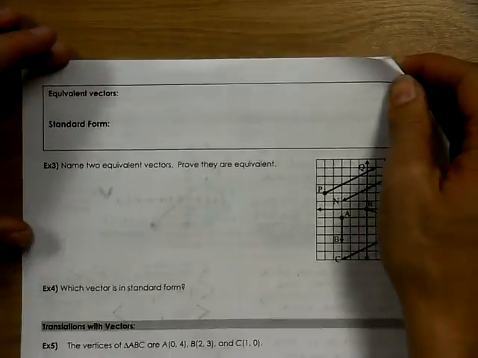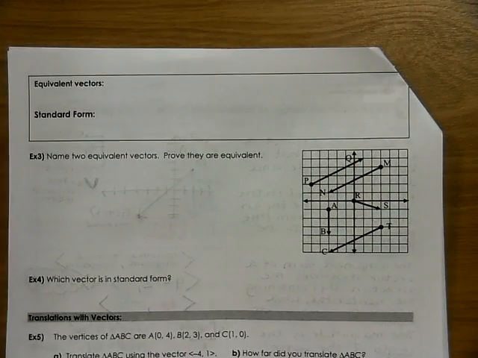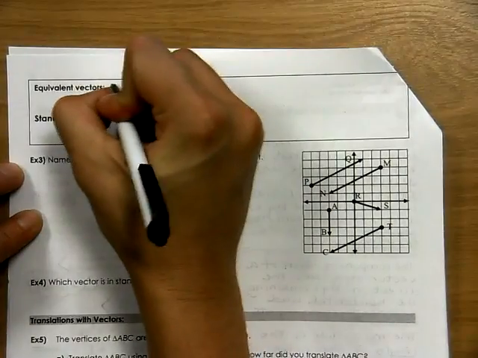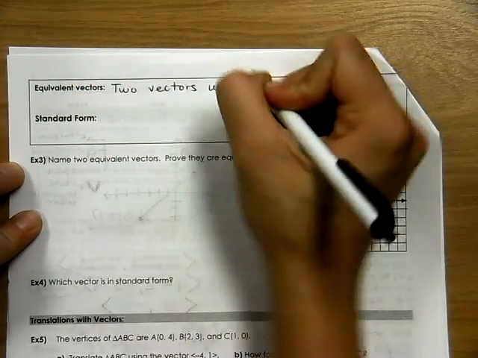Let's turn to the back. This introduces us to the concept of equivalent vectors. If you look back on the front, vector MN and vector PQ were equivalent vectors, and I want to talk about what equivalent vectors means. Equivalent vectors are two vectors with the same magnitude and direction.